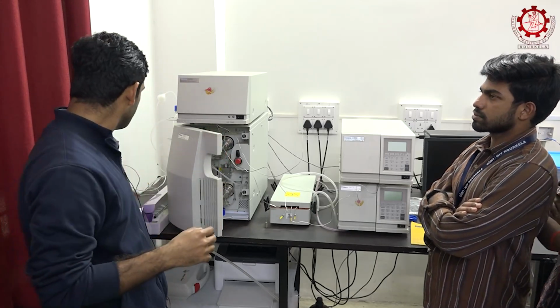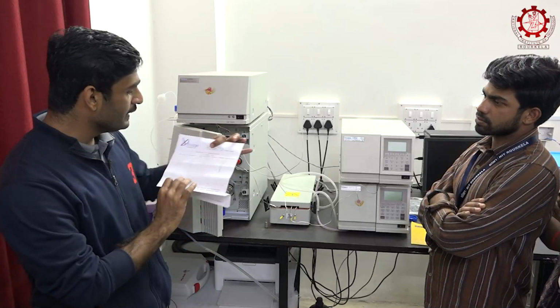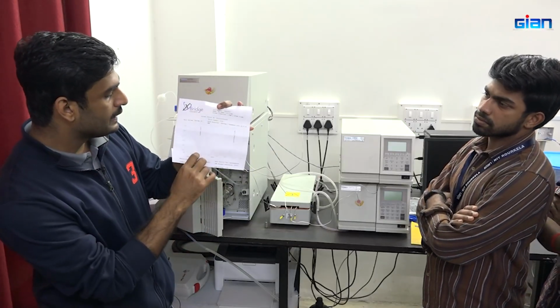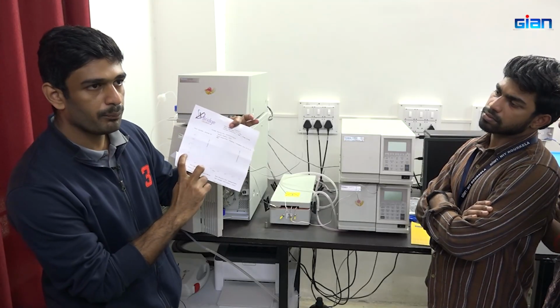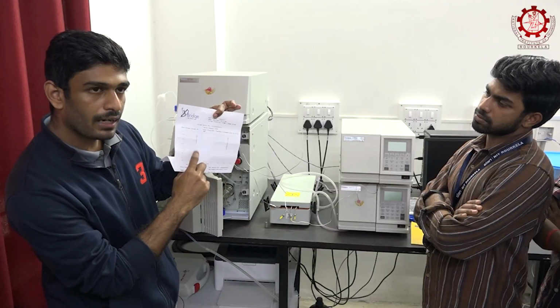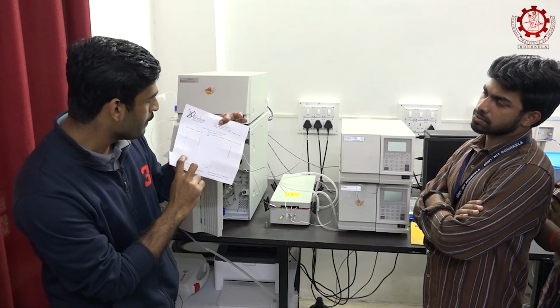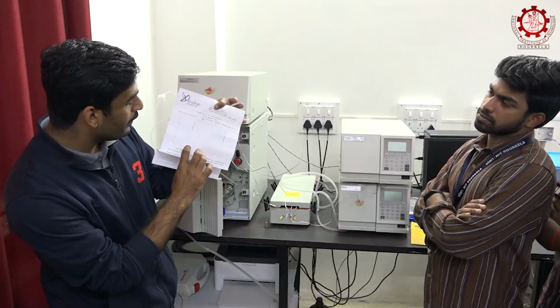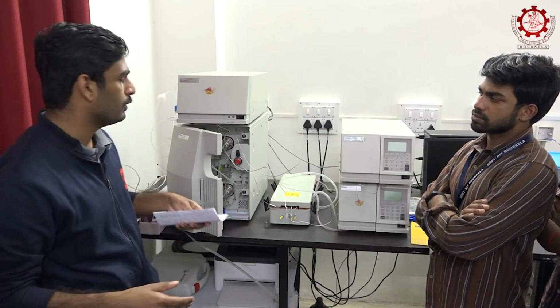As you can see in this graph, the point at which we get the peak is the retention time, measured from the start to that peak. The center of the peak is connected to that point, and that is the retention time. The area under the particular peak gives the concentration of the substance. If the area is large, the concentration is high; if the area is small, the concentration is lower.